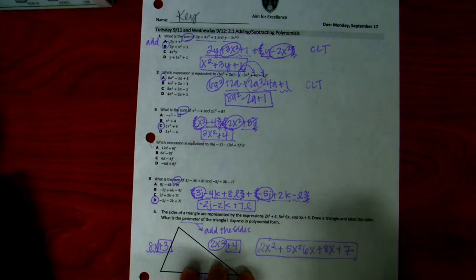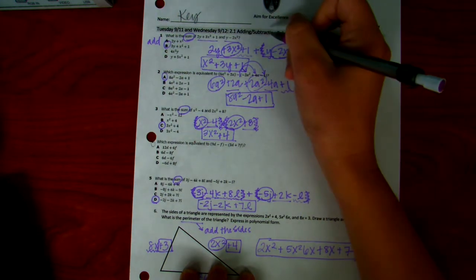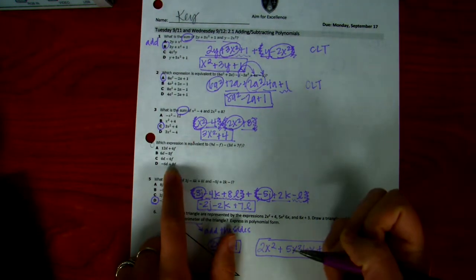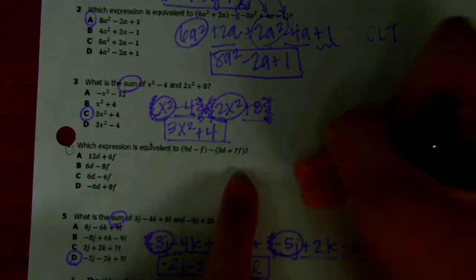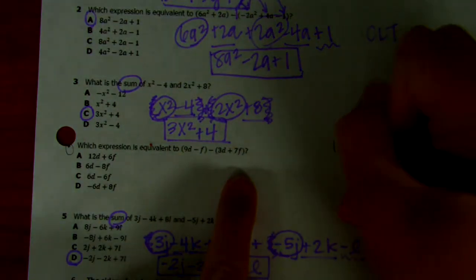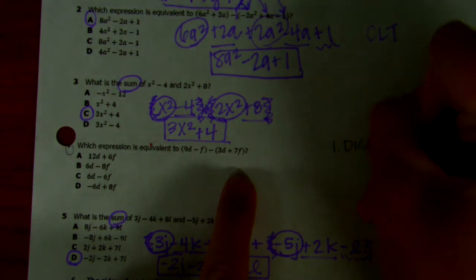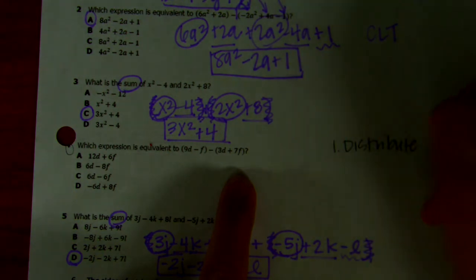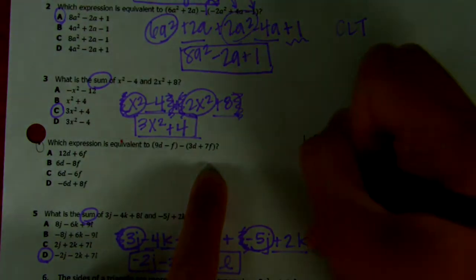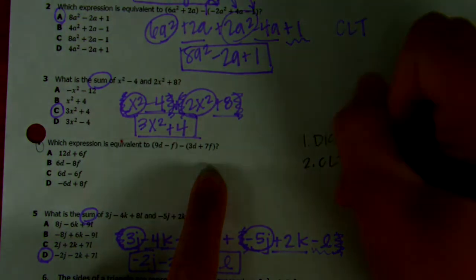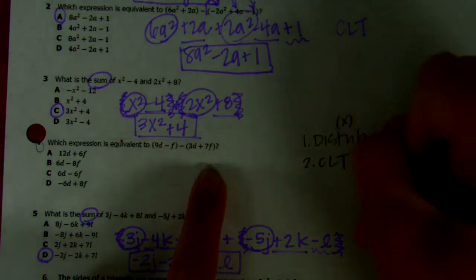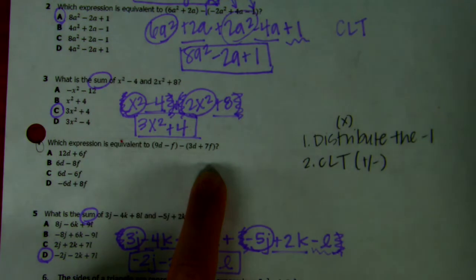I'm going to be wrapping up the subtraction problems from Wednesday. So these are all subtracting polynomials, starting with number 4. Let me zoom in here. My steps whenever I'm subtracting are to distribute the -1. Typically it's a -1. And number 2, to CLT, to combine my like terms. I distribute by multiplying, combine like terms by adding and subtracting.